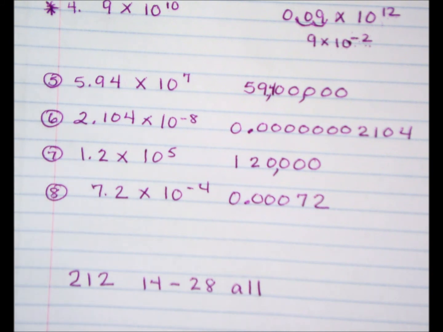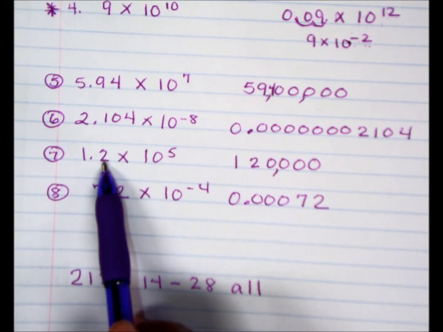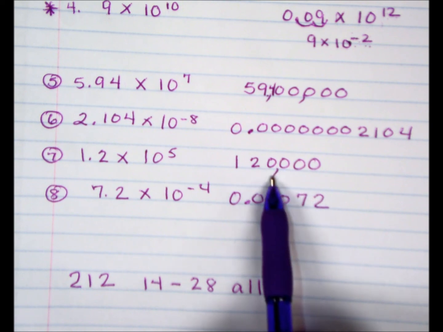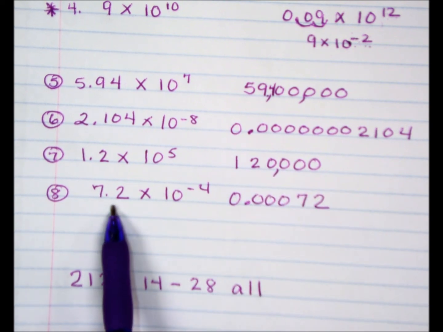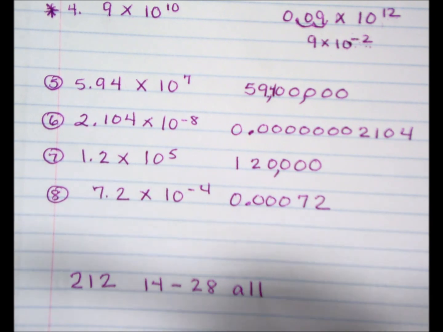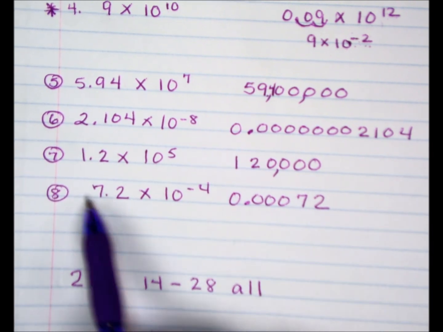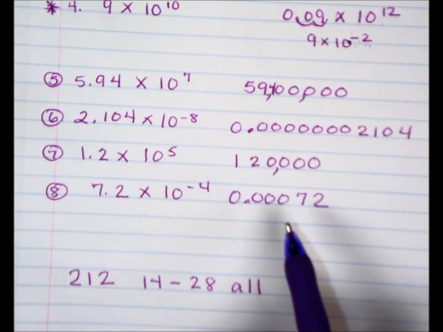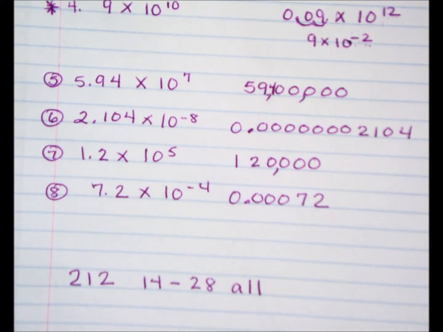And number 7, we needed to move it 5 spaces. This was 1, so I only added 4 zeros, 1, 2, 3, 4, for 120,000. And in this one, again, we had to move in the negative direction. The negative is towards the left. So we had 1 space. I had to add 3 more in to make it 4. And so we have 72 hundred thousandths.